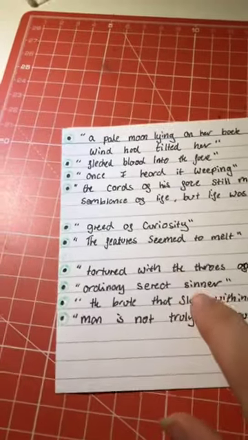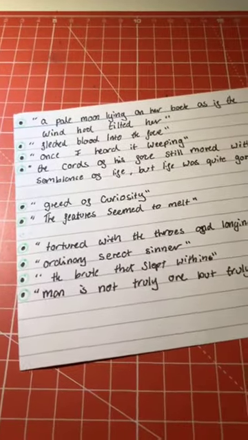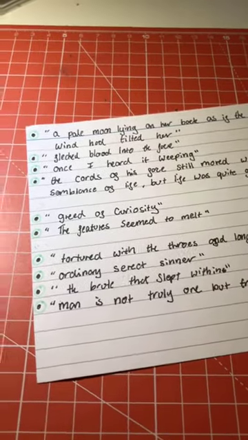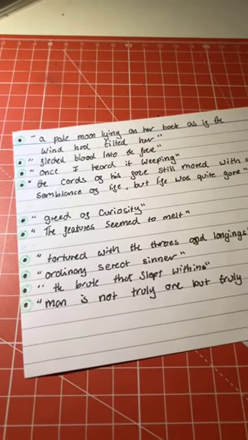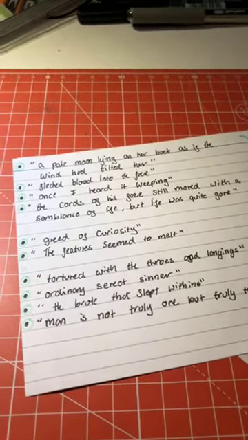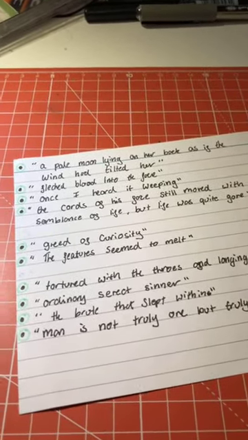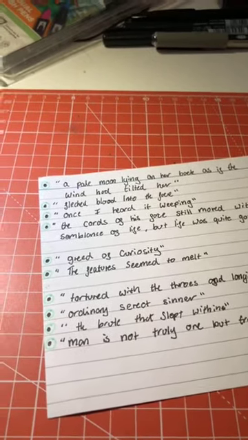And the word "sinner," of course, gives you your Christian values and all that. "The brute that slept within" is just a really good one about how this brute of Hyde is inside Jekyll all along. It's not something that he creates, it's there all along. He just gave it a separate physical form.